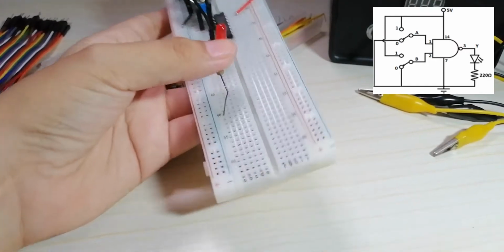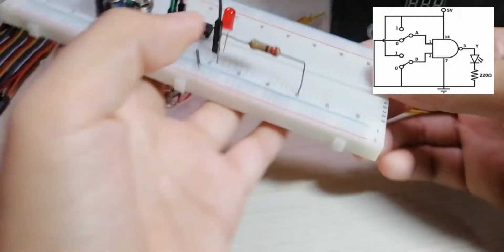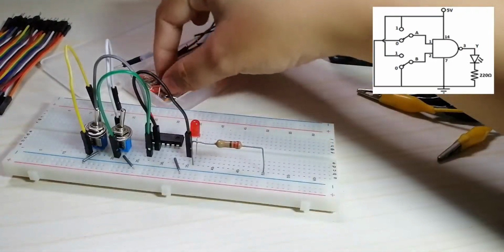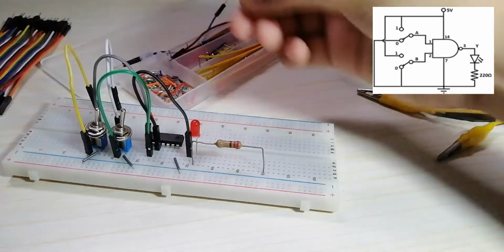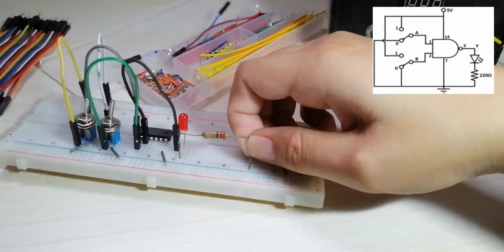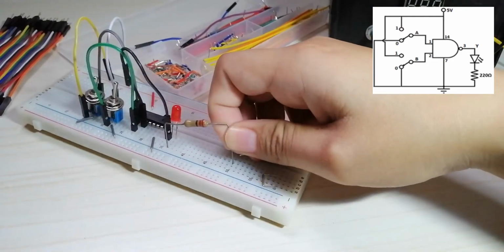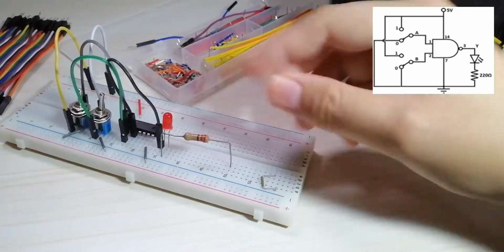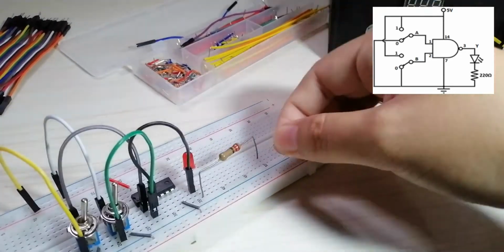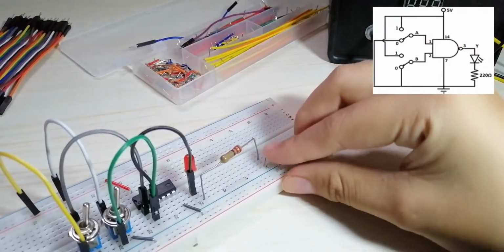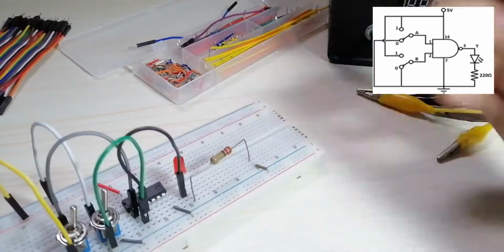So here, the resistor needs to be connected to the negative side of our breadboard. So I will adjust this. Then I will put this. Okay, it's done.